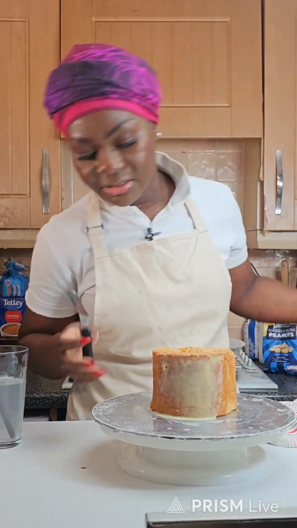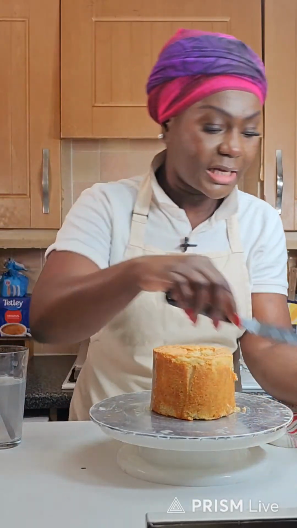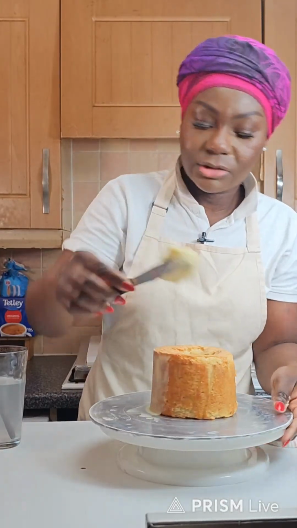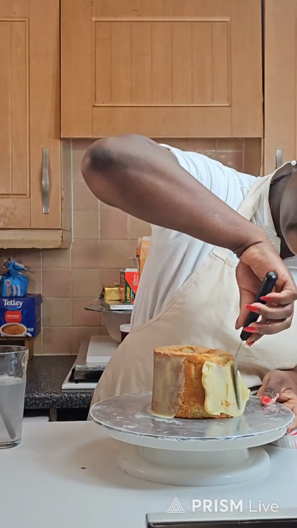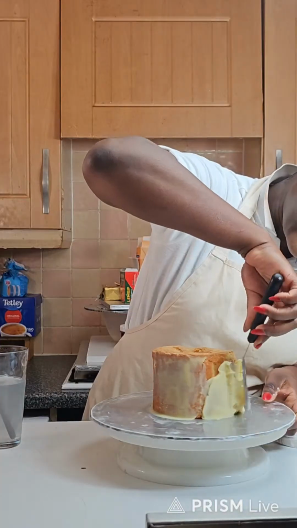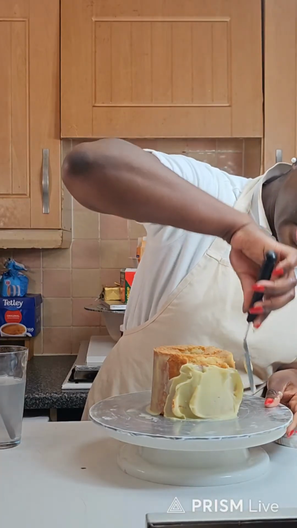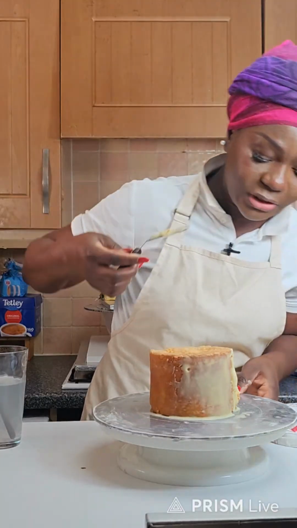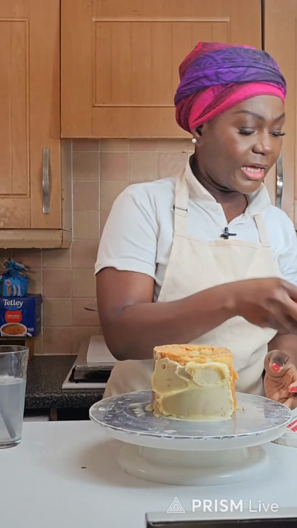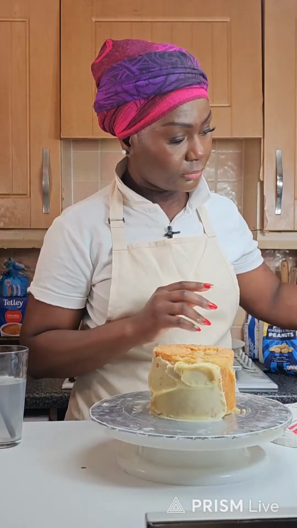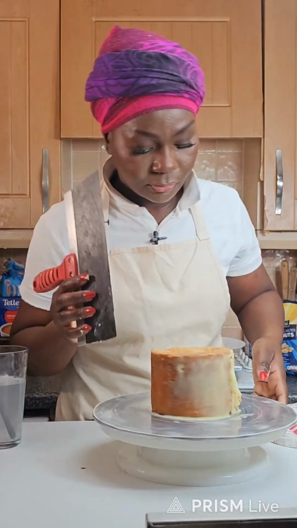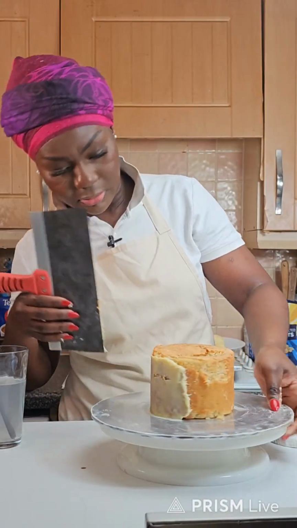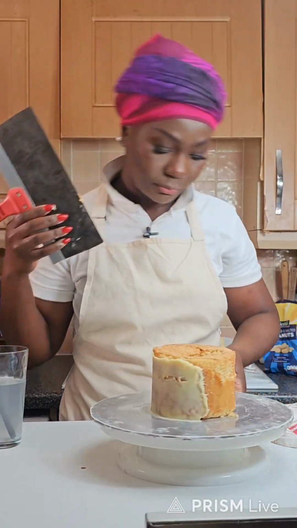Okay, now let's try a 2:1 on another side of the cake. Okay, that's 2:1. It hasn't fallen. Remember, if you were crumb coating a cake, these are the steps you would take. So that's a 2:1 over there. I'm just going to scrape it away.